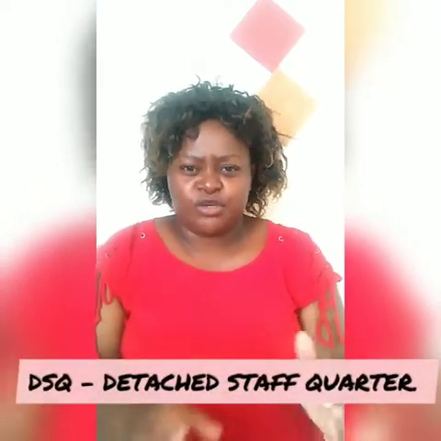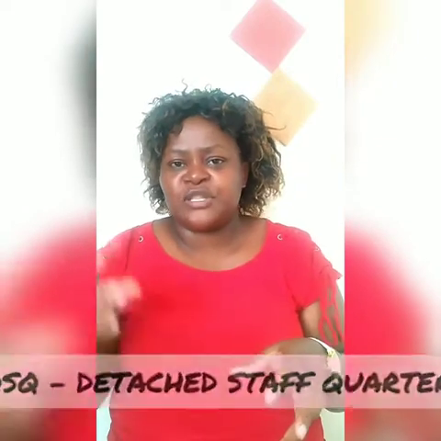Now, the DSQ means, because I'm sure you hear, we are selling 3 bedroom units with a DSQ. What does a DSQ mean? A DSQ refers to a detached staff quarter. So a detached staff quarter is actually the servants' place where they sleep, where they take their shower, and where they store their stuff. When it's a DSQ, it's detached.